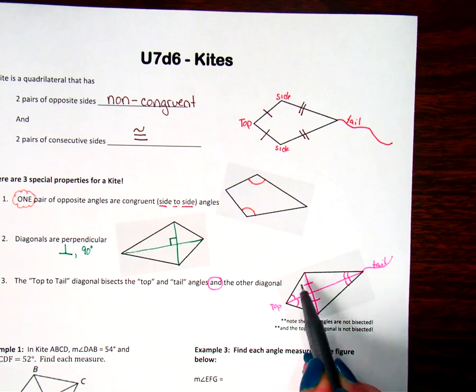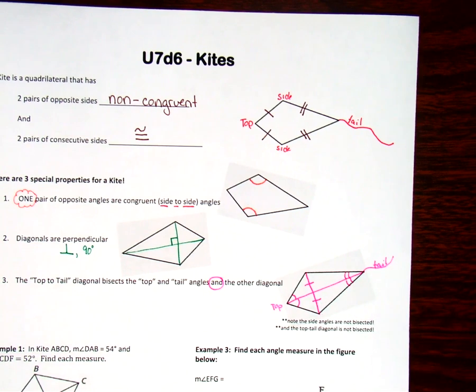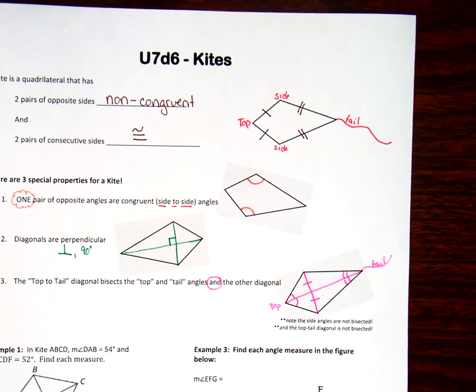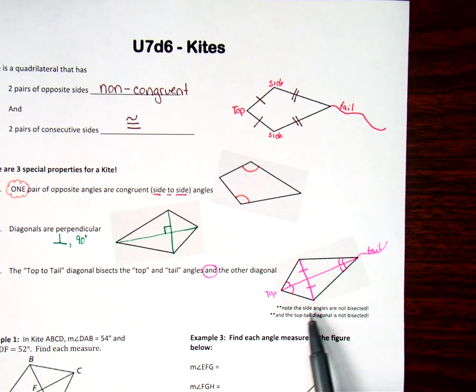These two angles here, they are not the same. One of these is always going to be a little smaller than the other one. These two angles here are not the same. Okay? They are going to be different from each other. They are not bisected. Okay? And I have that right here in small little print. The side angles are not bisected.